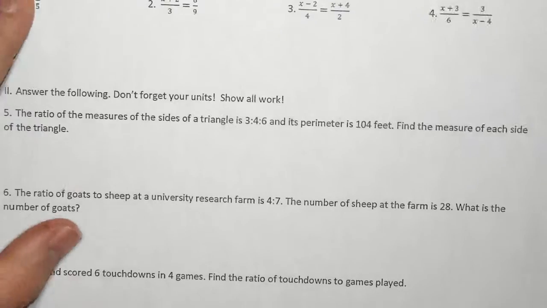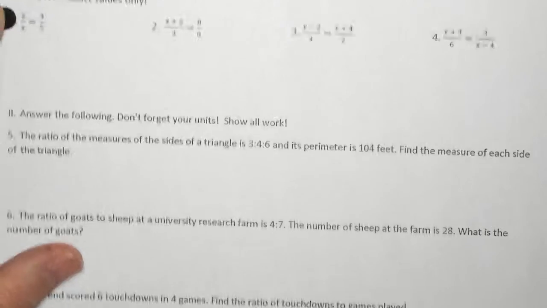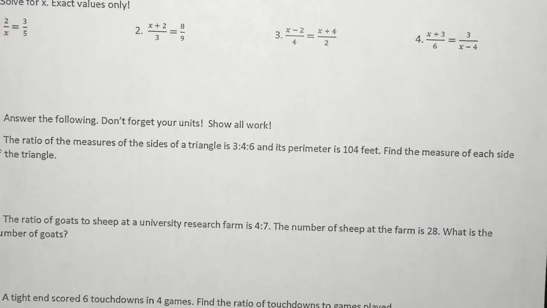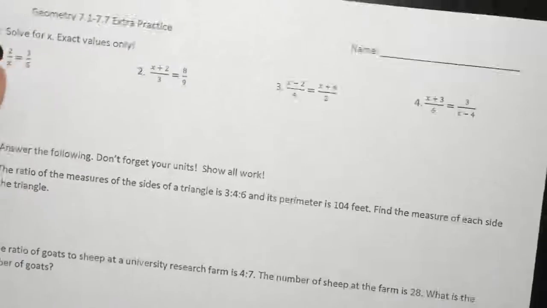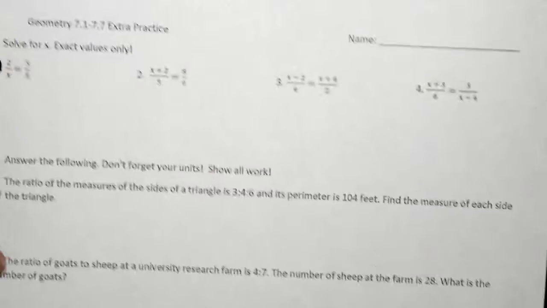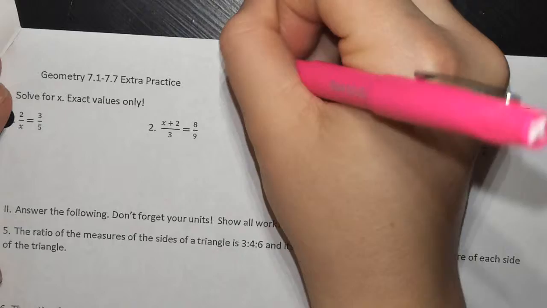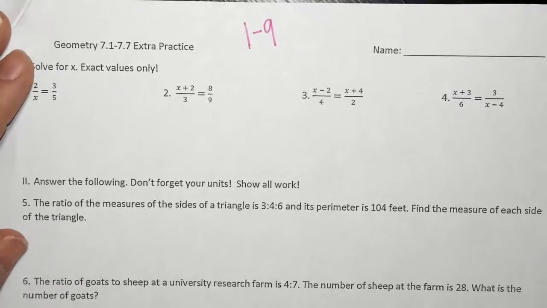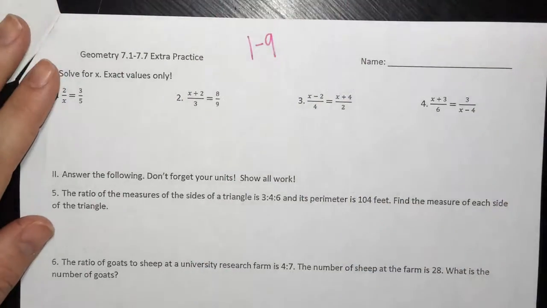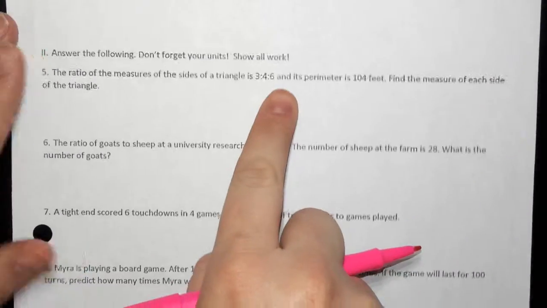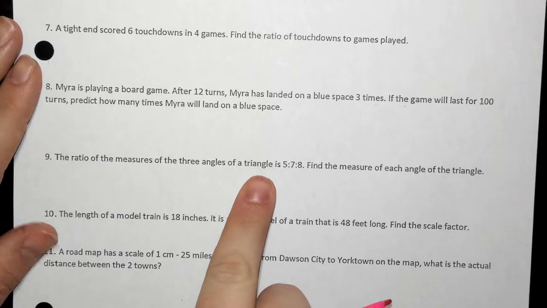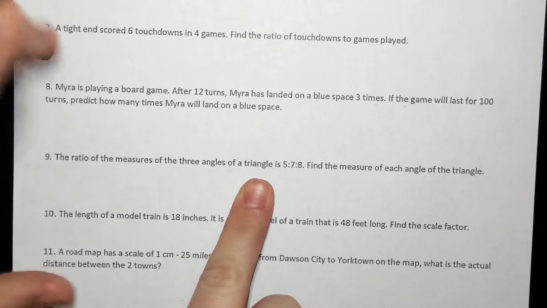Okay, on this practice, we have 12 minutes. I want you to do 1 through 9. Whoa. Chill out. Okay, look, all 4 of these you know how to do. 5 is the one with the angles. 9 is the one with the sides. So really, you only have 3 that are a little different.